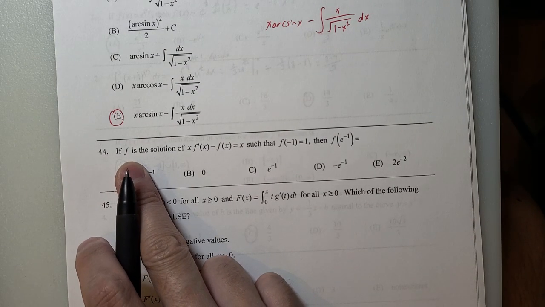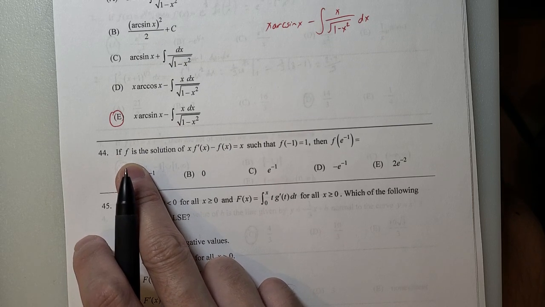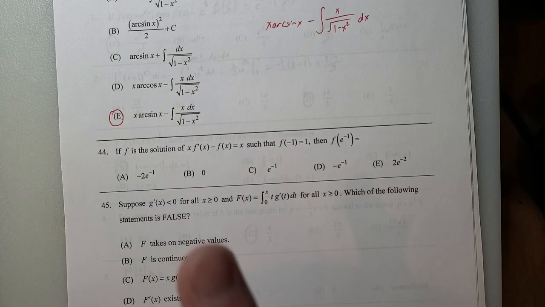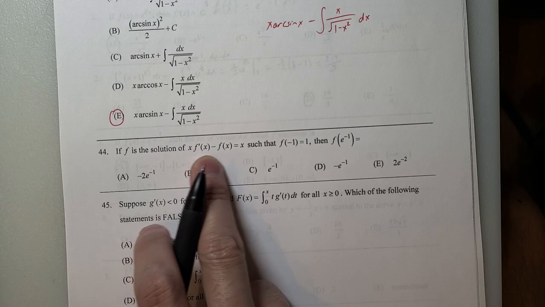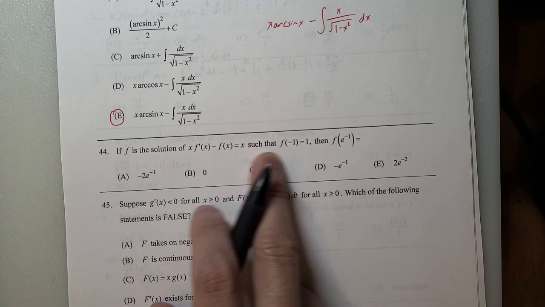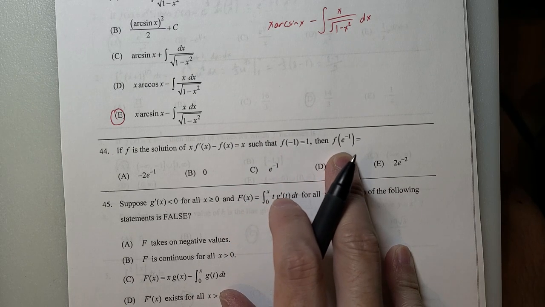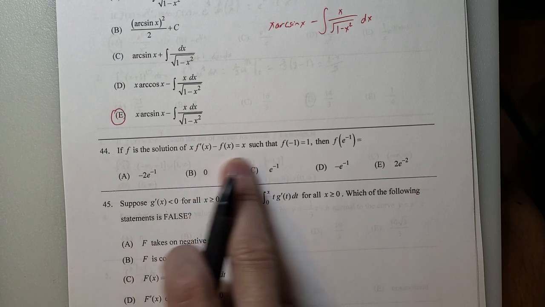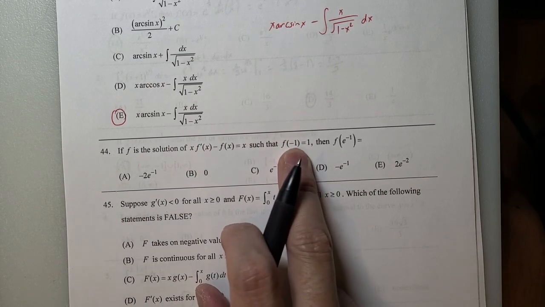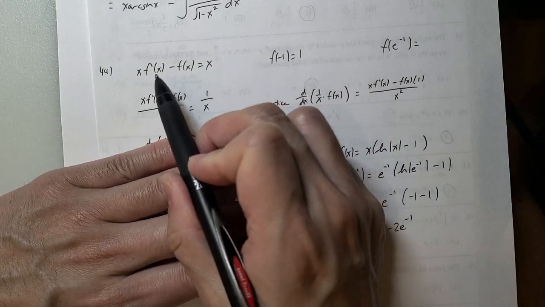Okay, this one was a tricky one. I would say it's solvable even in BC now, maybe even AB. But okay, let's go through it. If f is the solution of x f prime minus f equals x, such that f of -1 is 1, then f of e to the -1 power is what? So we need to find the particular solution for f given this initial condition. I worked this out before. This is what they give us.